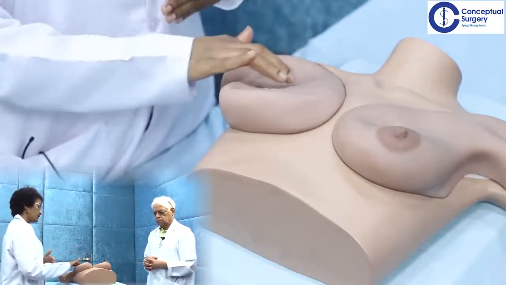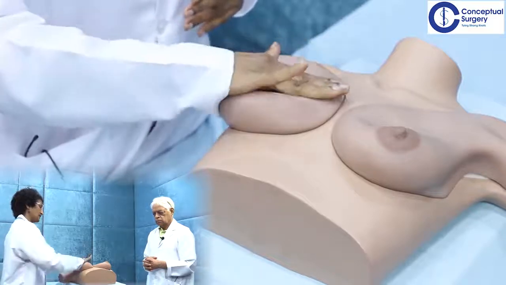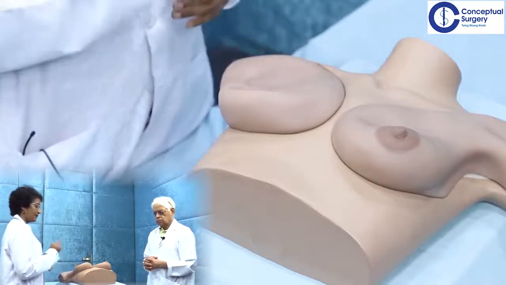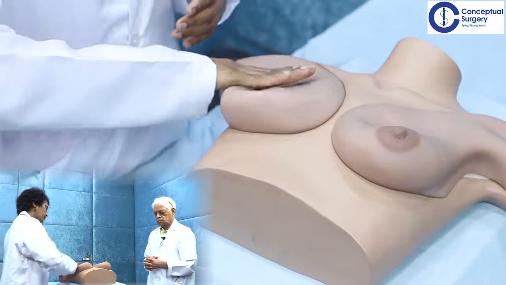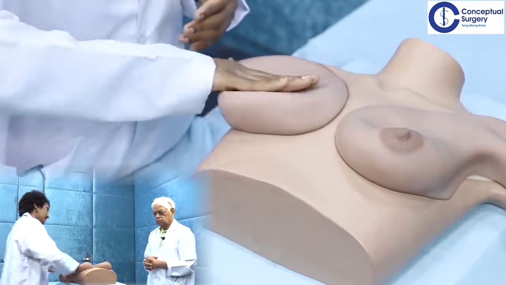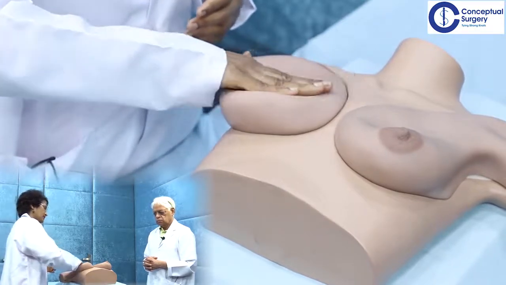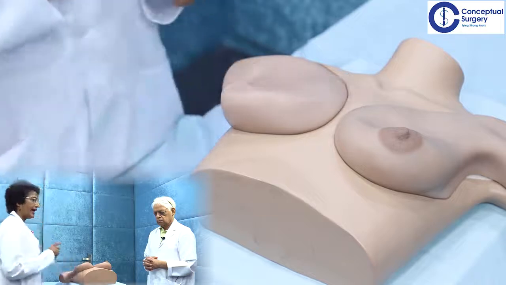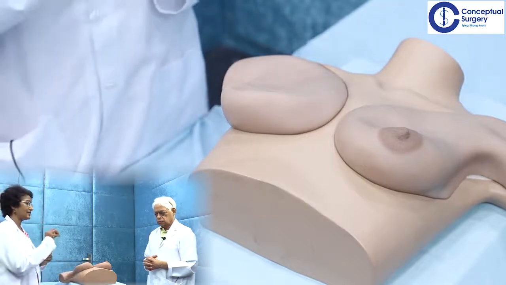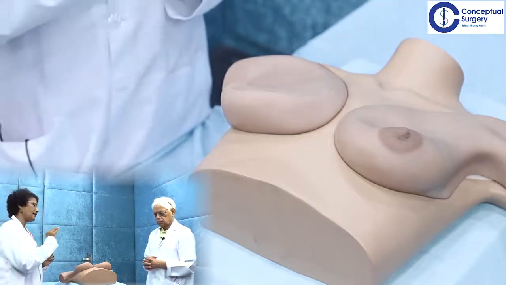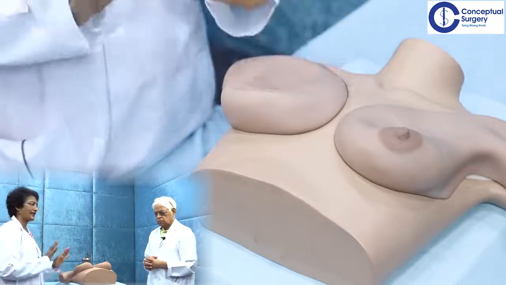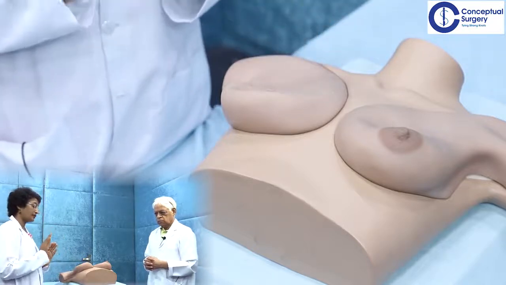Suppose there's a lump here and you were to do this and you were to jump here, you would miss the lump there. So you need to move your hand, just glide your hand on the breast without really lifting it. And if your patient has said that there is an area of tenderness, make sure that you address that area at the end and be gentle about it.